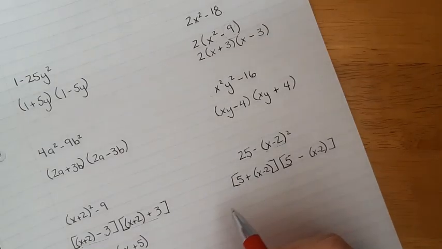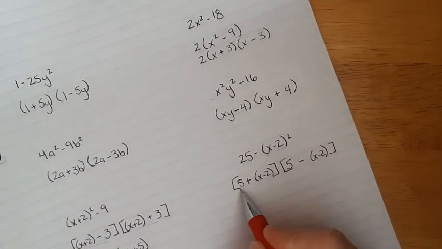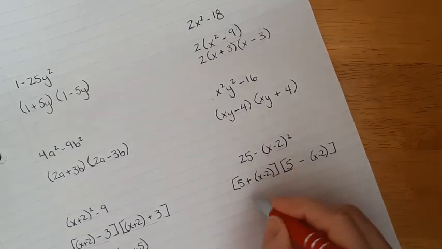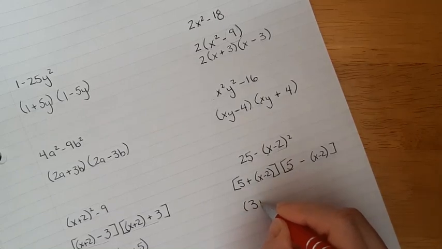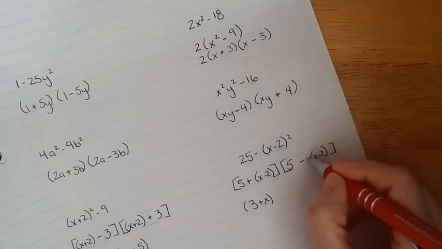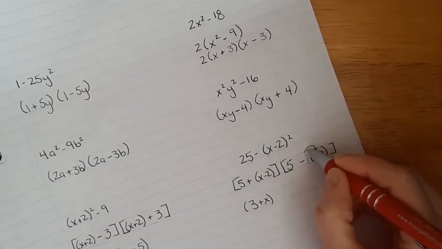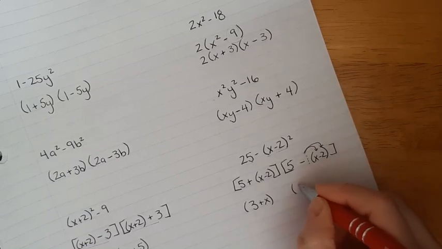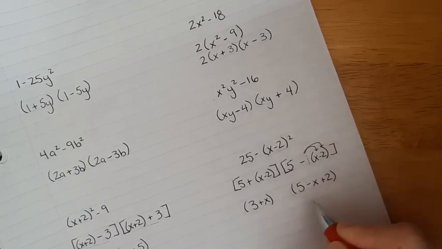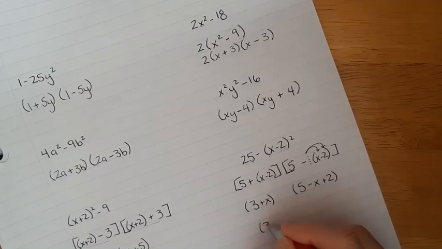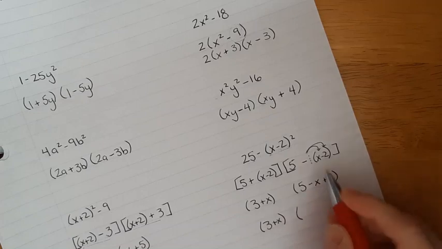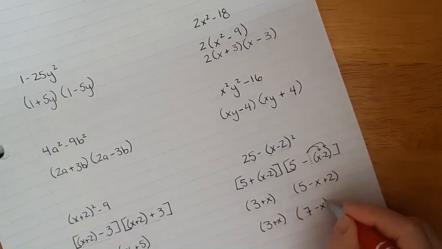Okay, so then we look to simplify because we don't want to leave brackets inside of brackets. So simplifying over here, we have 5 plus x minus 2. So the 5 minus 2 is going to go together. And that's going to give me 3 plus x. This one is a little different because this negative is like we have a negative 1 sitting out here that has to get multiplied into that set of brackets. So this is like 5 minus x plus 2. So then we have to simplify that a little bit more. So that gives us 3 plus x still, that's unchanged. But now we have 5 plus 2 to give me 7 minus x.